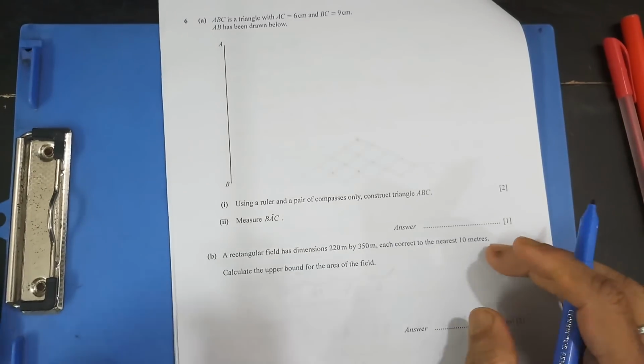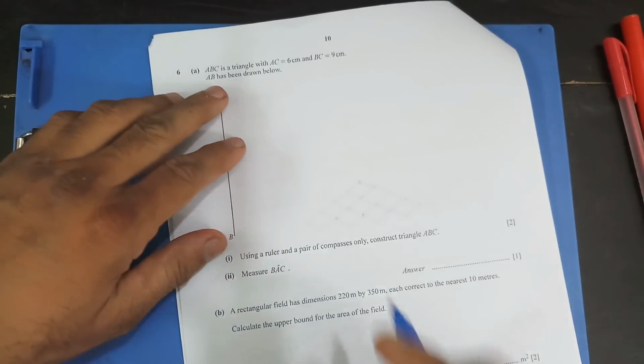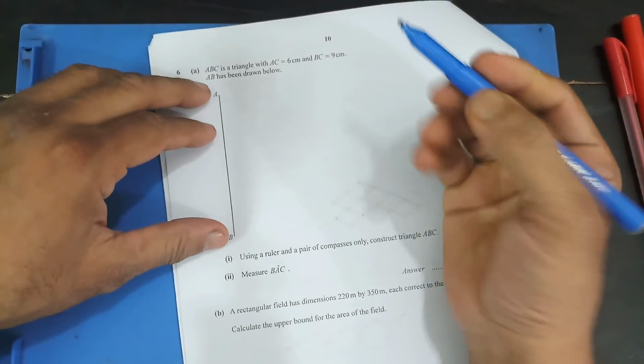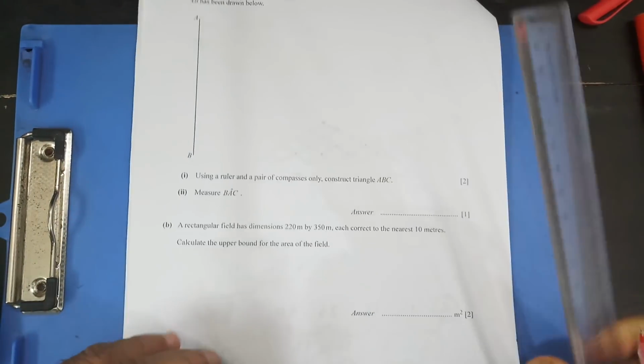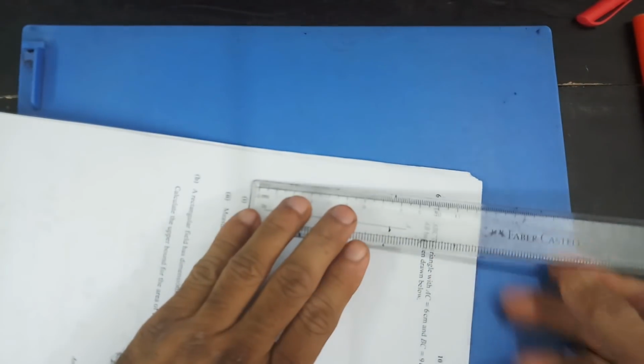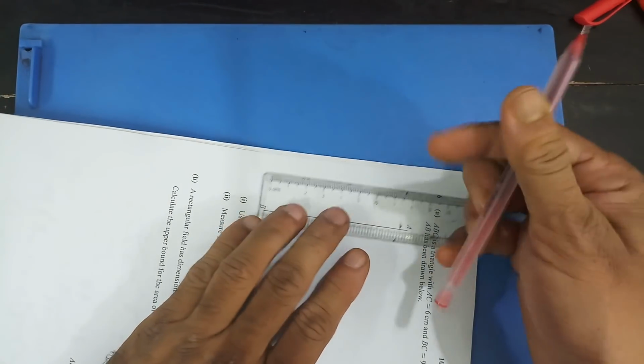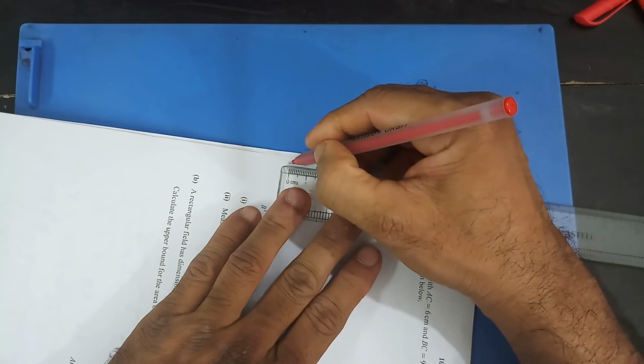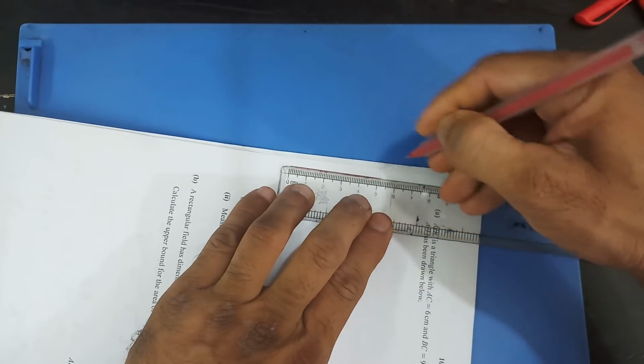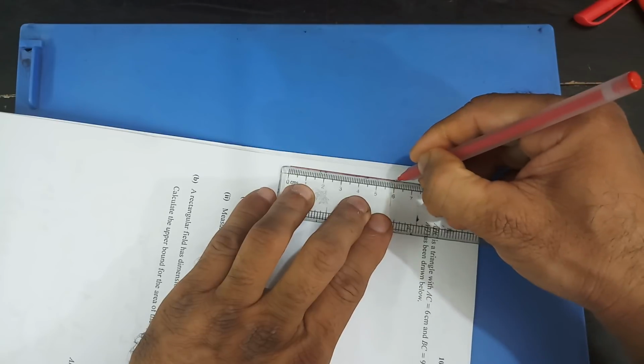Now let's do this one. It says ABC is a triangle with AC equal to 6 centimeters. I don't have that, so I need to draw this 6 centimeters. Okay, so I'll just draw that over here. So it's going to be 6 centimeters from here to here.